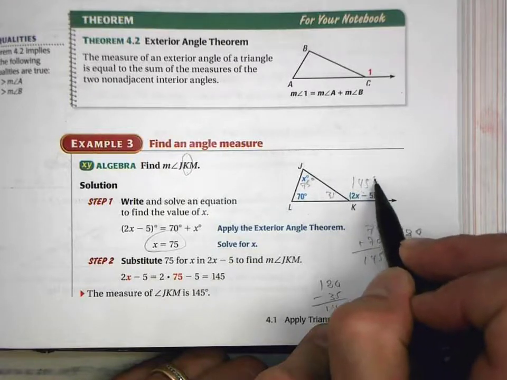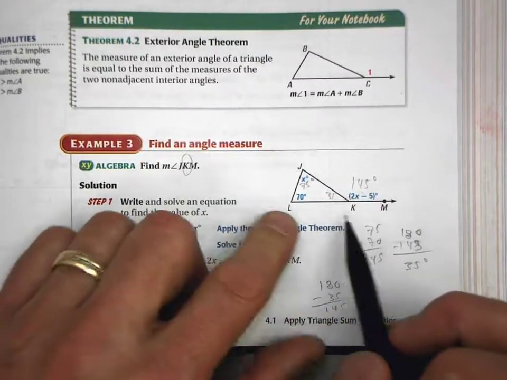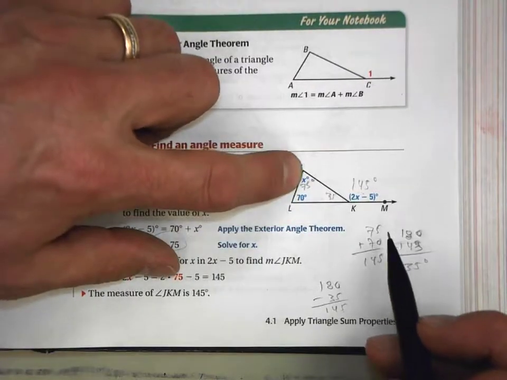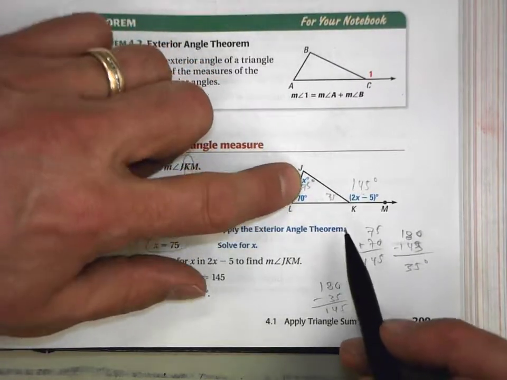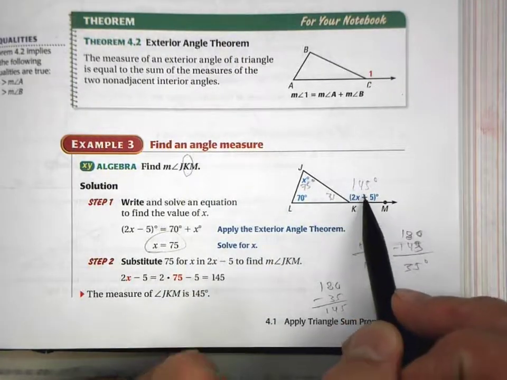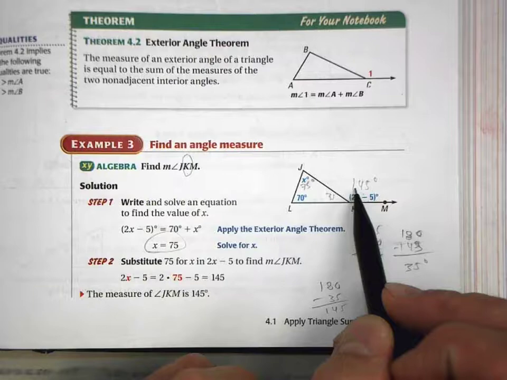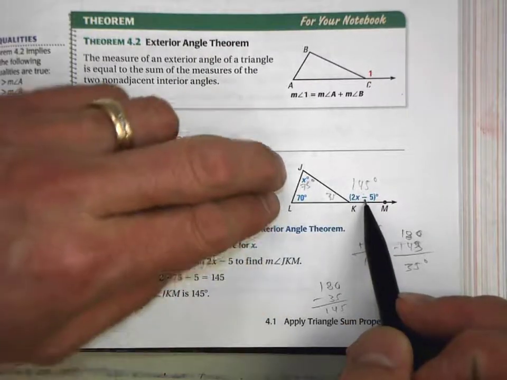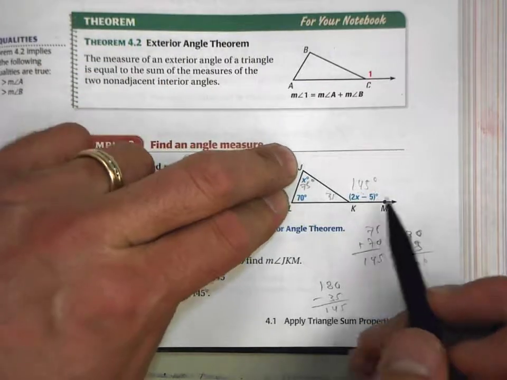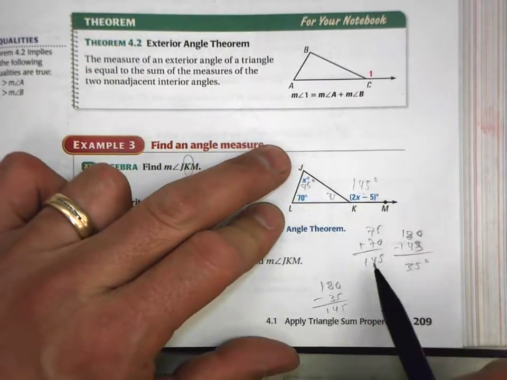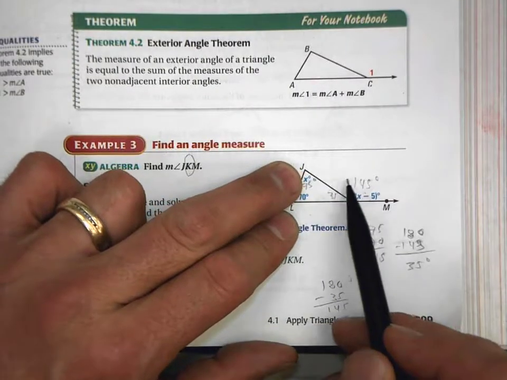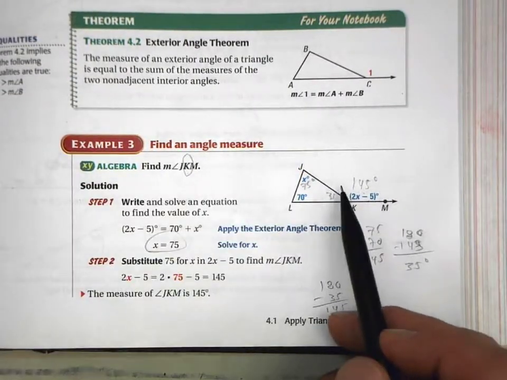Here is 145, right? That's the same number I got when I added these two interior angles. In fact, they are remote interior angles. Hey, wait a second, we know that, don't we? The measure of this exterior angle is equal to the sum of these remote interior angles. So I could have got that real easy just by saying 70 plus 75 equals 145. So now I know the measure of this exterior angle.